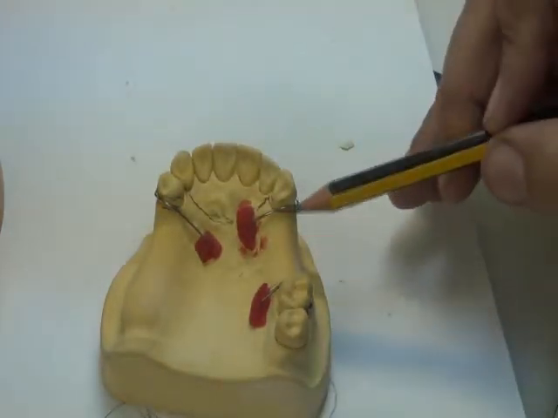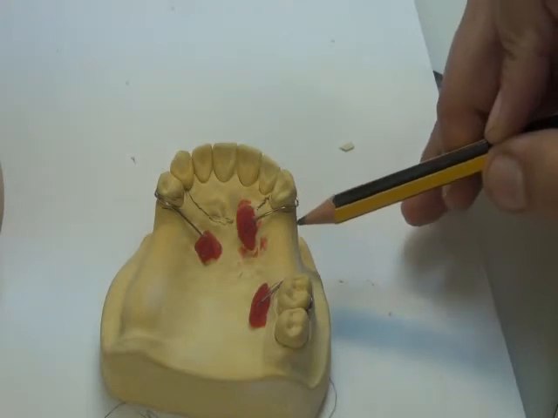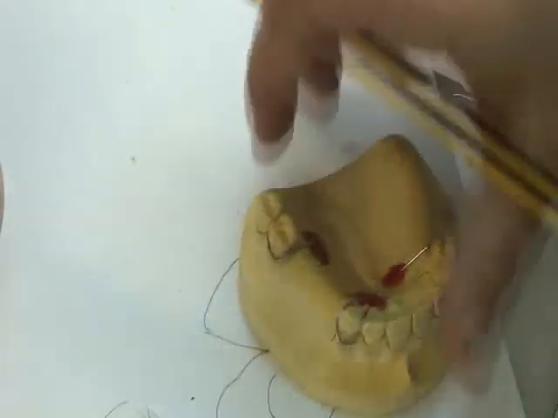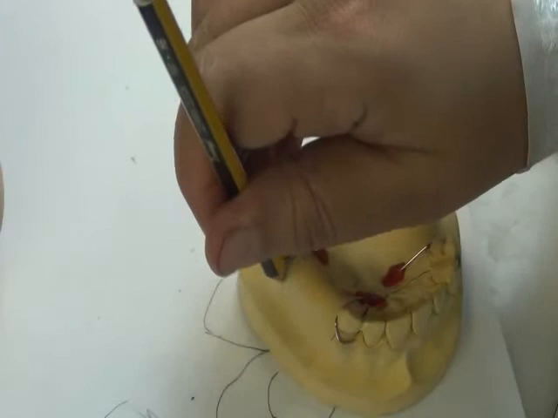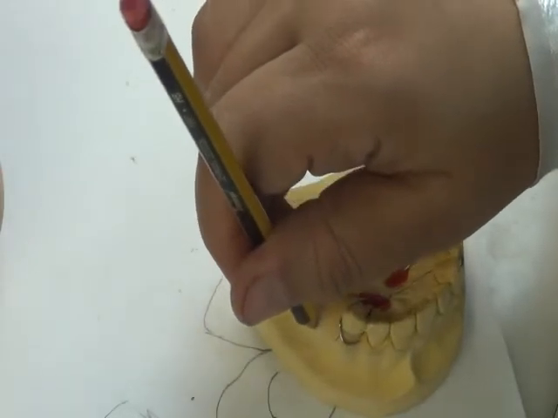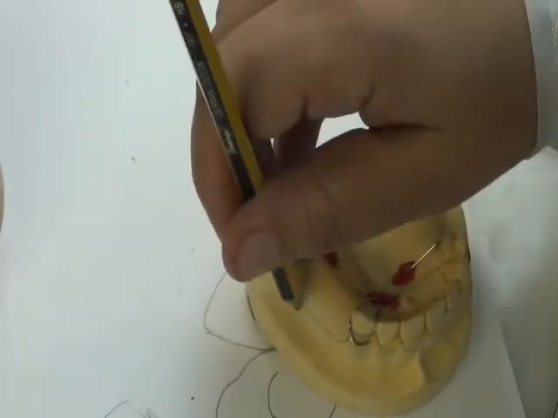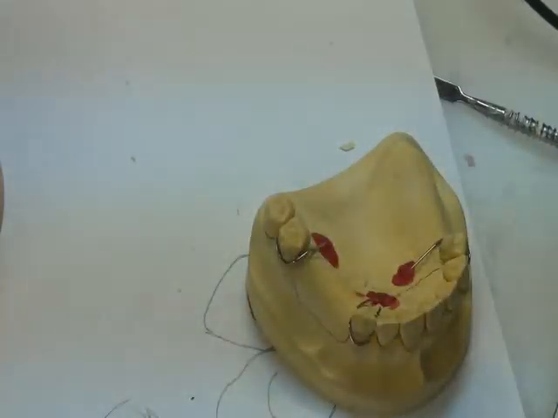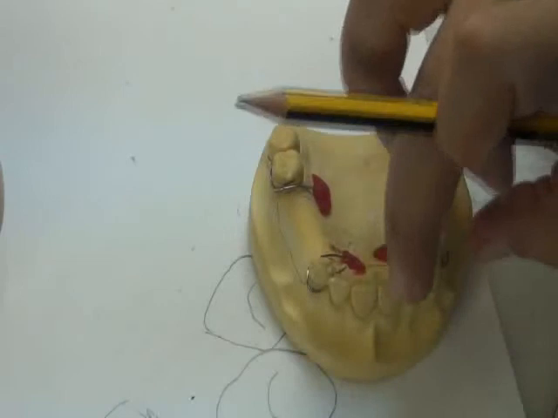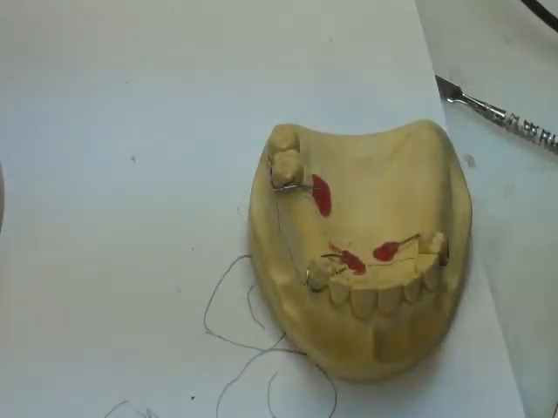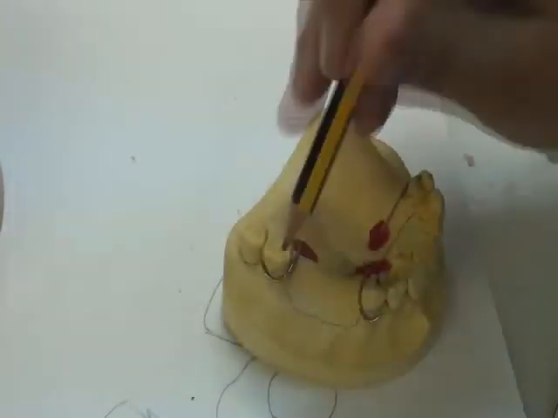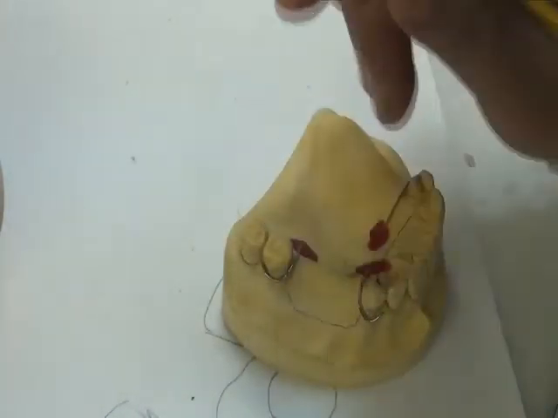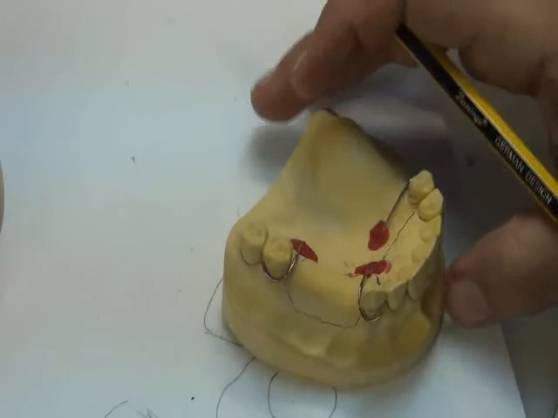I will go from beside the tooth vertically down. In the bounded area, I do not need to reach the full extension of the sulcus. I could come short like this, and this is enough for me. I don't need to go into the sulcus, unless I'm in the anterior area and the patient has a gummy smile, then I need to extend the acrylic. But in bounded areas posteriorly, I do not need to go to the full extension on the cast, in the border area.